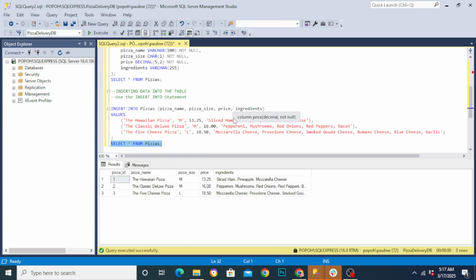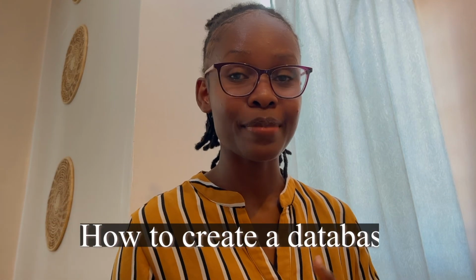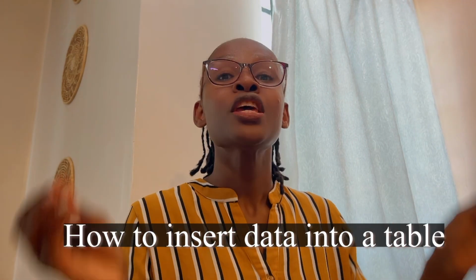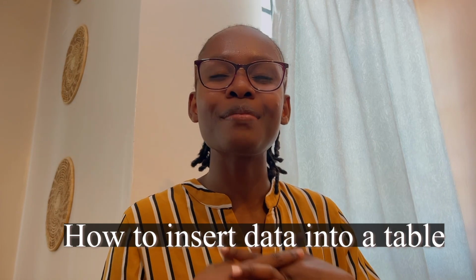Just simply as that. I know it's not like going to your Excel and just inputting this plus this. No, you have to literally write it down. You have to give SQL a command for it to present a table for you. You have to write code for it to present a table for you. Very, very simple. And that's it for today's tutorial. We've covered how to create a database, how to create a table, and how to insert data into that particular table using the Microsoft SQL Server Management Studio.